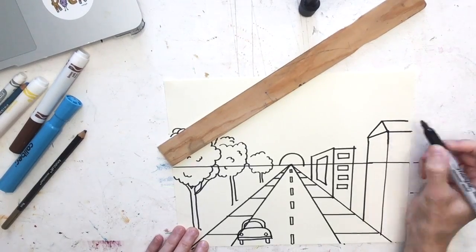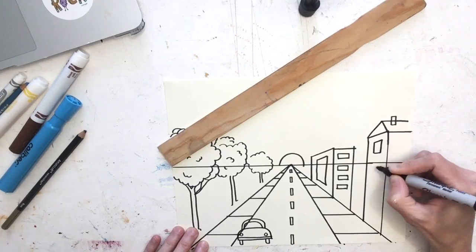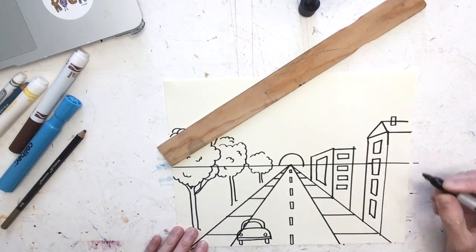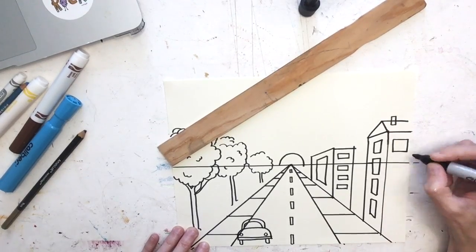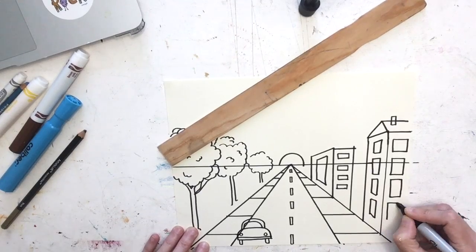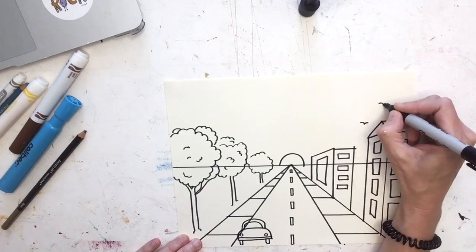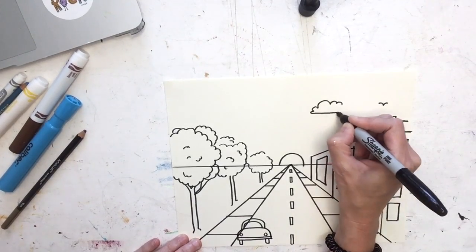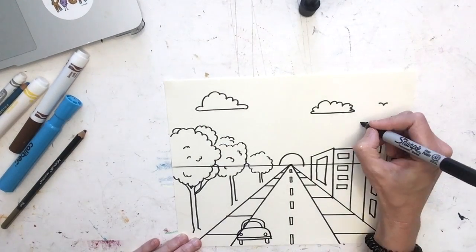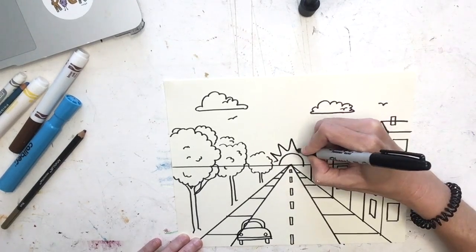Got a roof. This is going to be kind of like apartments or condos. I'm going to draw some windows for the people inside of the apartment. You need to be able to see the beautiful weather that's happening out there. And I'm going to add some nice sky. And as always, my horizon line is still in there because I drew this with marker so you could see it. But at this point, you would erase that line.